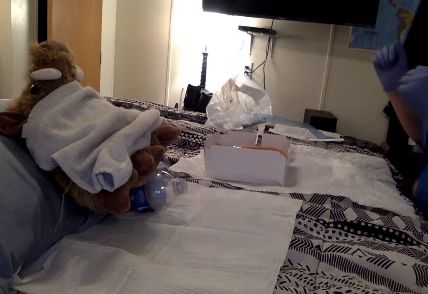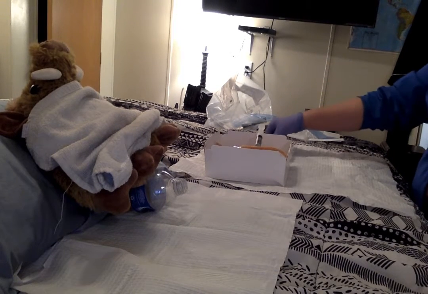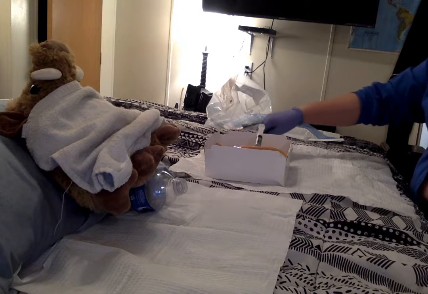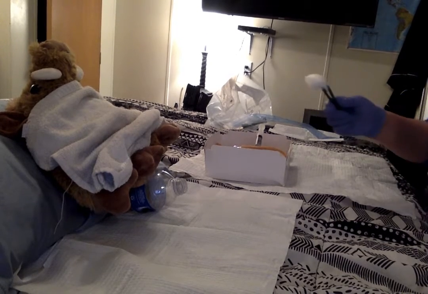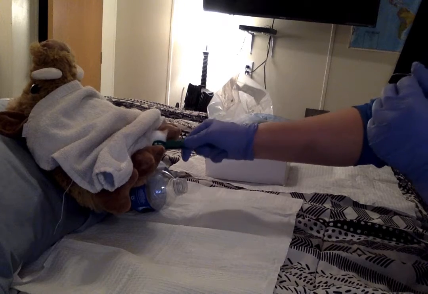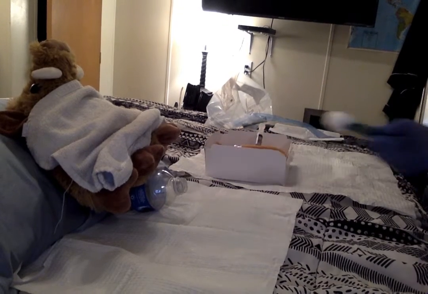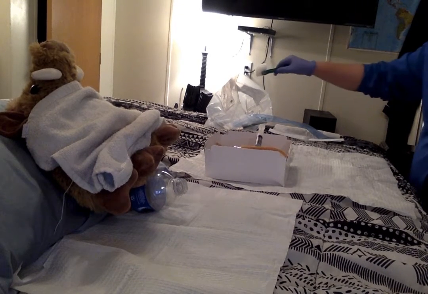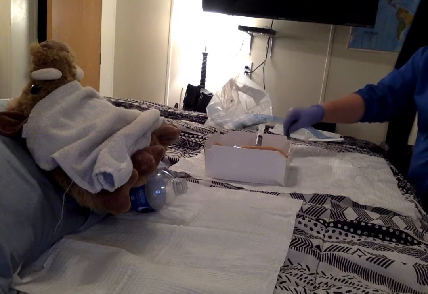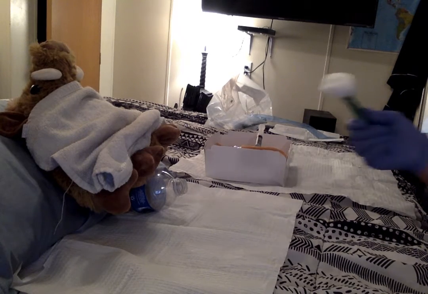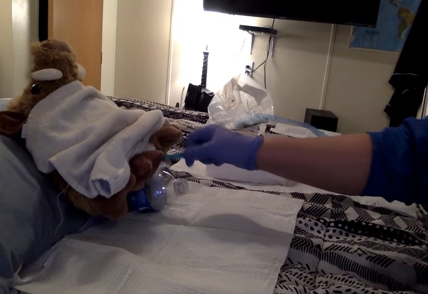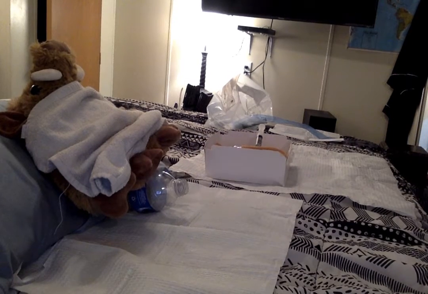And now we can begin cleaning the patient. We are going to grab a cotton ball. We are going to clean the side closest to us, and we are going to throw this in the trash. Next thing we're going to do is we're going to grab another cotton ball. We're going to clean the side furthest away from us, and then we're going to throw this cotton ball in the trash.